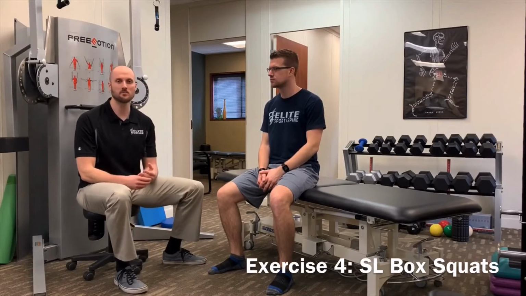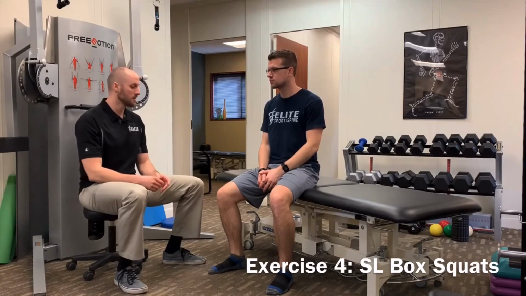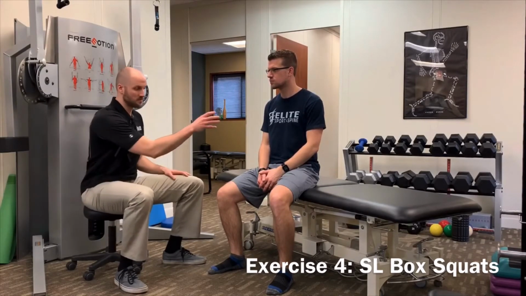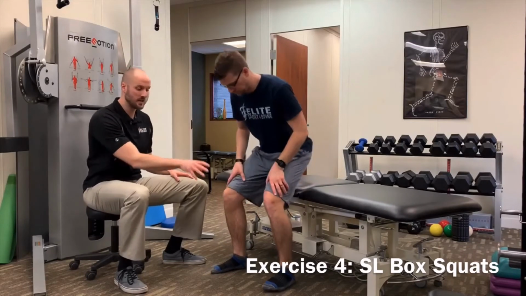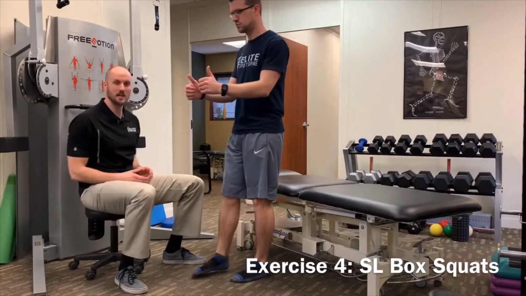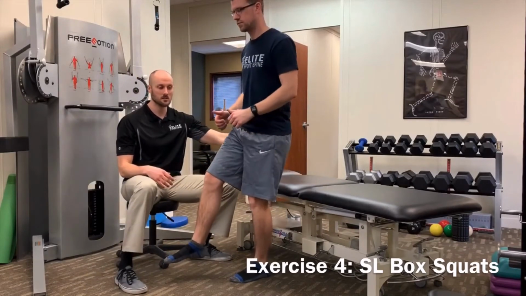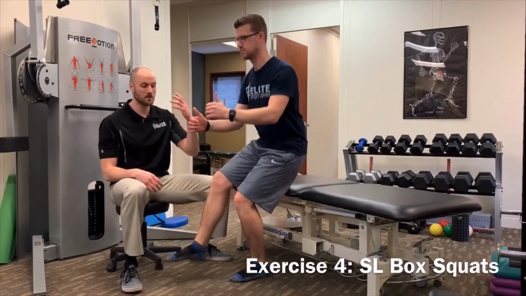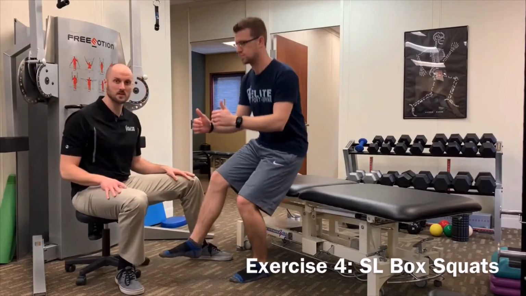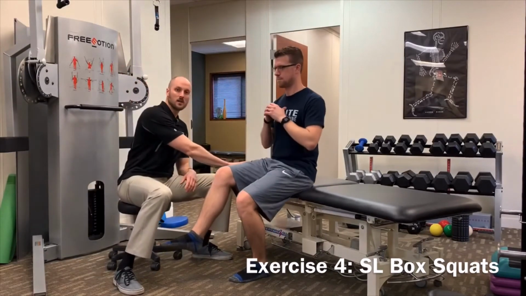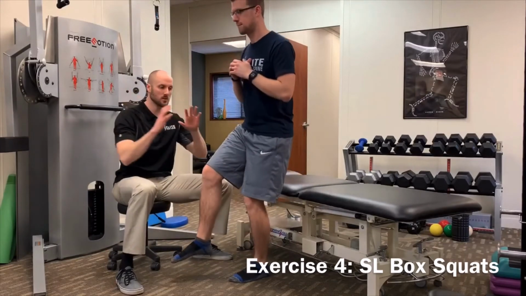Exercise 4 of knee pain for you Sting athletes is going to be a single leg box squat. The goal here is to build some strength through one leg and some stability through your hip, your knee, and your ankle joint. We're going to do it left-legged here, and Dr. Zach is going to sit back to the box and then push himself back up using only his left leg here. The goal is to not crash down into the box, but slowly control your way down.